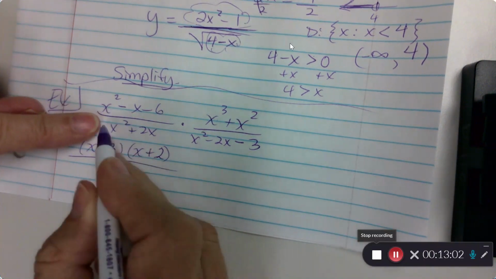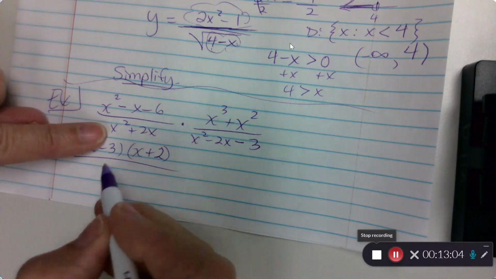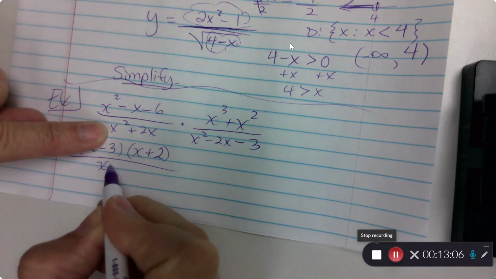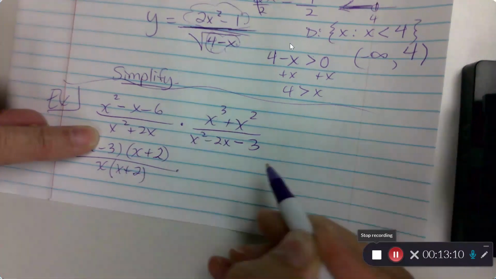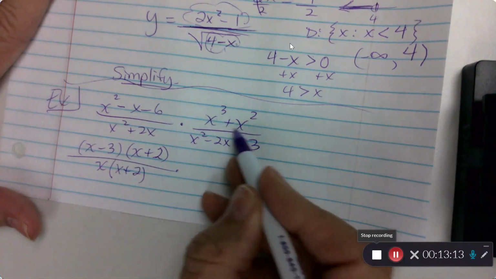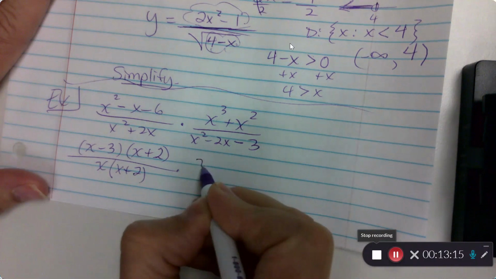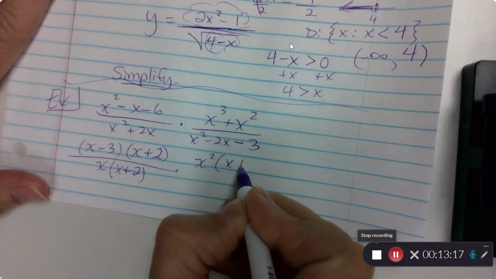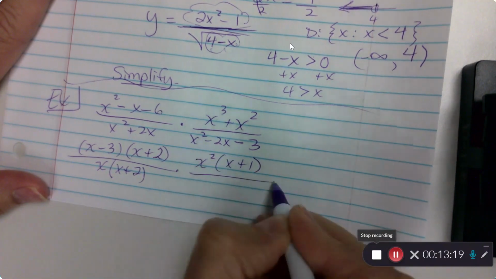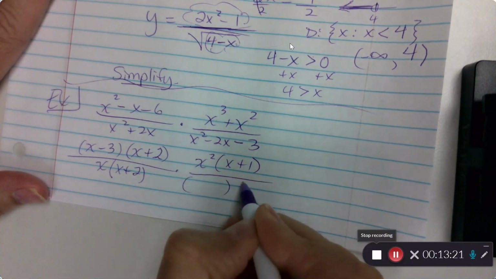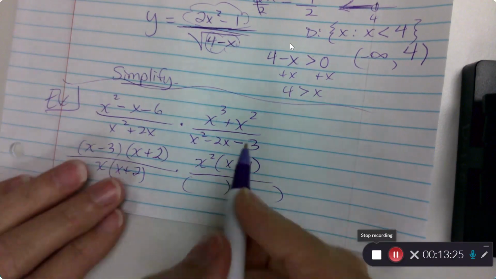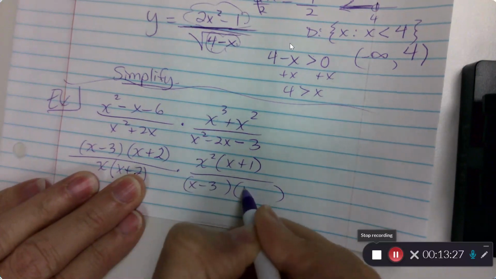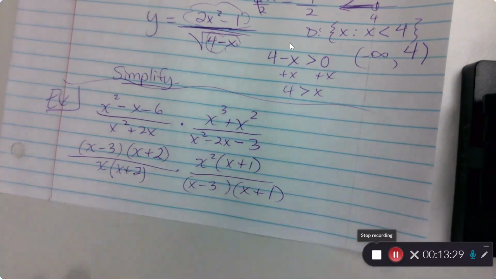This bottom one, just a little GCF of what? And then x plus 2. How about the top right? What factors out of those? Nice. x plus 1. Any suggestions on the bottom one? x minus 3. Those are almost too easy. Maybe I need to bump it up.